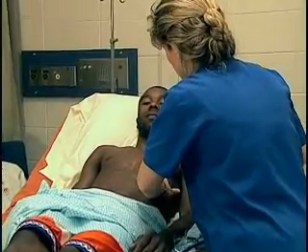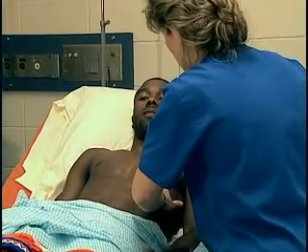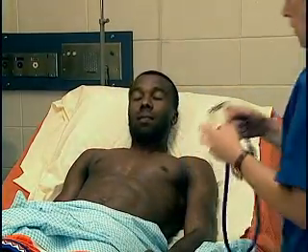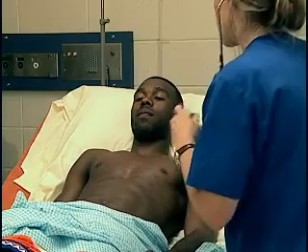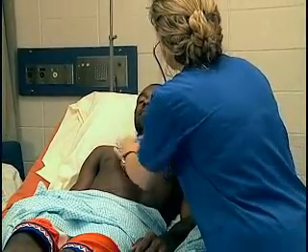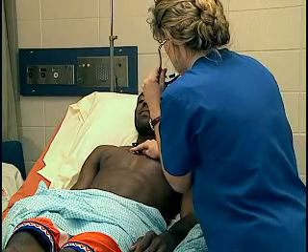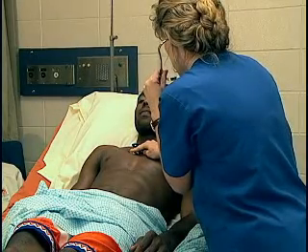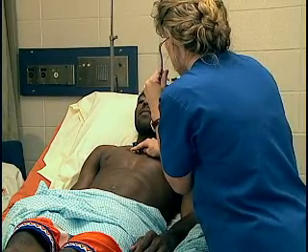And again, I'm going to find that PMI. It's just right there. Okay, one more time. Go back on my diaphragm side. And just breathe normally. Just listen to the heart sounds.